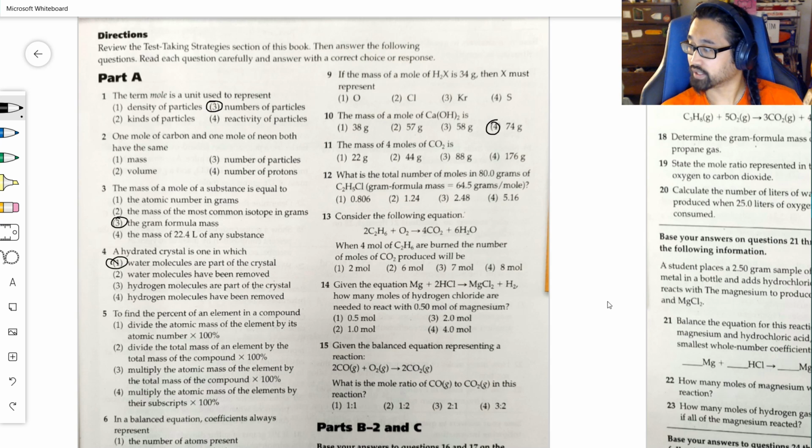Number 12. What's the total number of moles in 80 grams of this thing? Well, number of moles is the given mass over the GFM, which is about 1.24. So that's choice 2. That's an equation that's on your reference table. So it's mole calculations. It says that the number of moles equals the given mass or the measured mass divided by the GFM of that compound. So they're telling us our given mass is 80 grams, and they tell us the GFM is 64.5. So given mass divided by the GFM gives us the number of moles that we have.